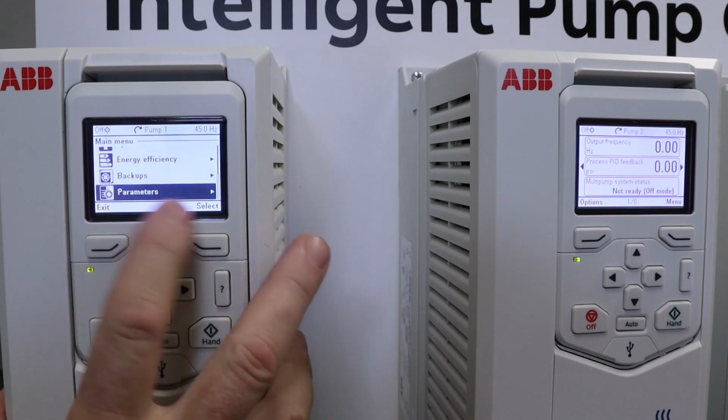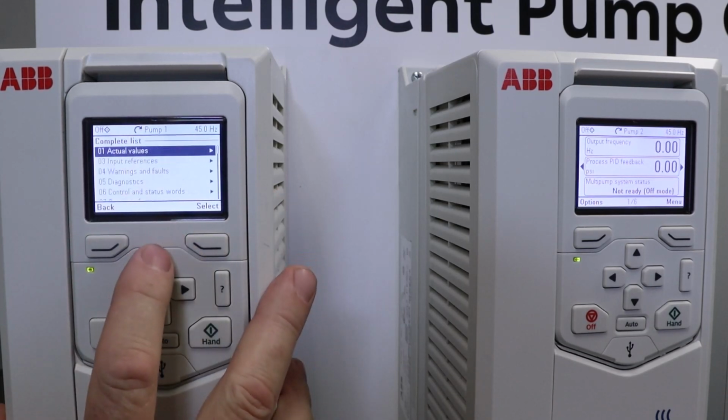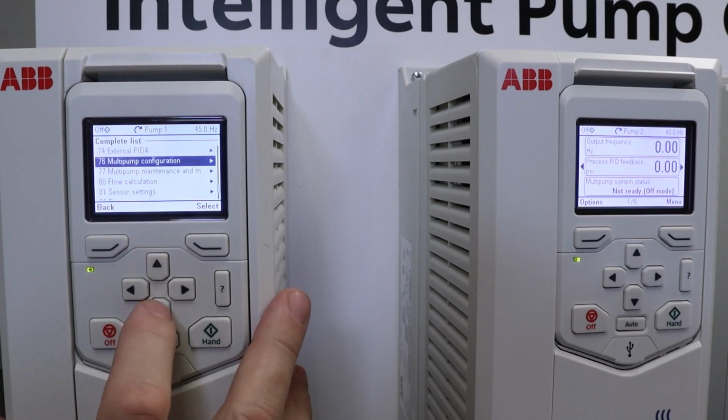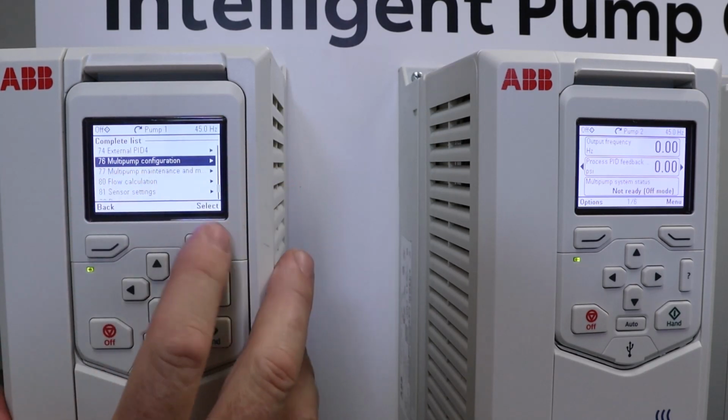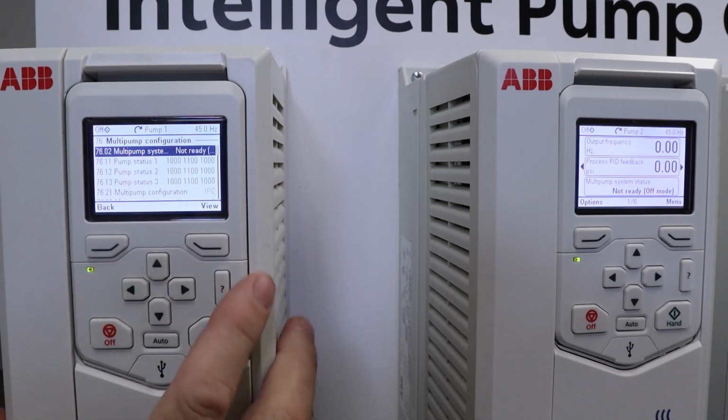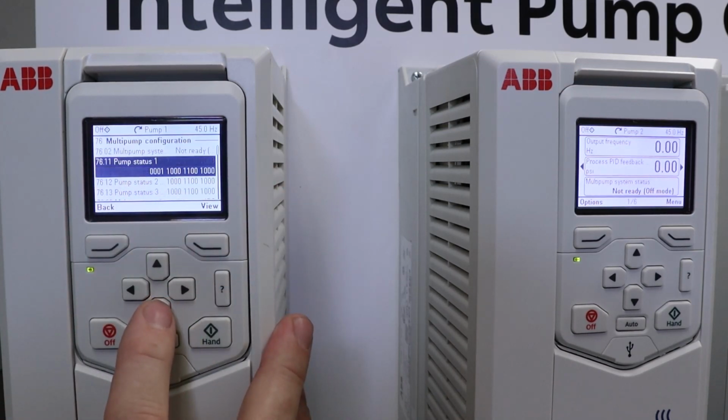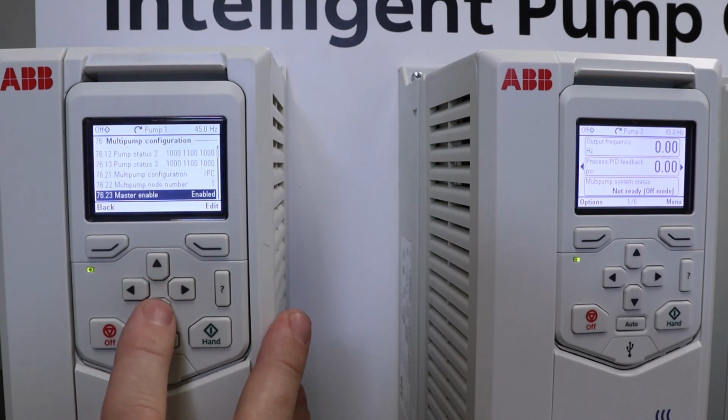So we can go into parameters, complete list. In the complete list, we have two sets of parameter groups that we can look at here, and that is group 77, maintenance and manual, and group 76, multi-pump configurations. In multi-pump configurations, you can look at the status of many different things. You have the ability to check the node on the individual drives, make sure the master is enabled, your communications, your maximum number of motors. All the stuff that was done in the setup can all be set up here too, and it all transfers over through the inverter to inverter communications.